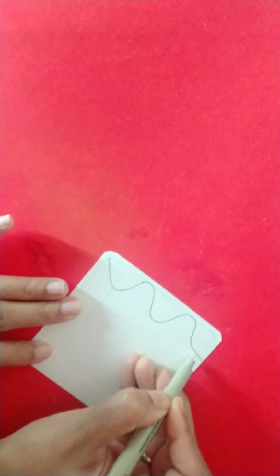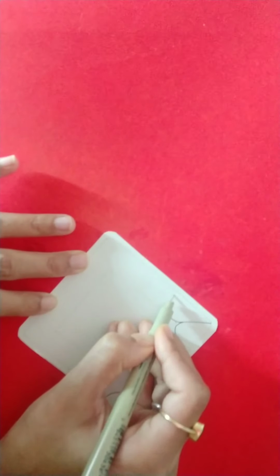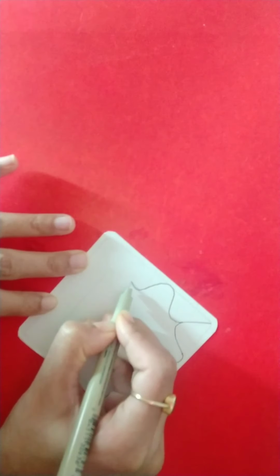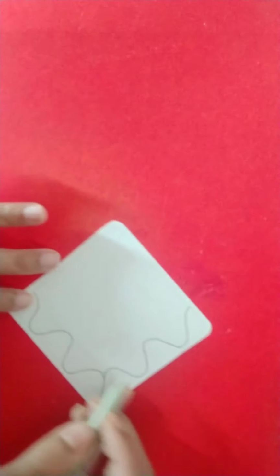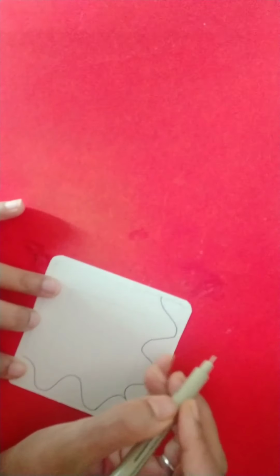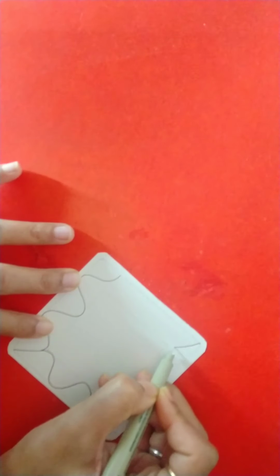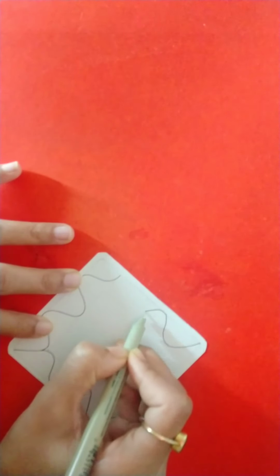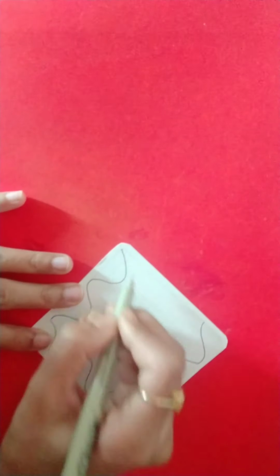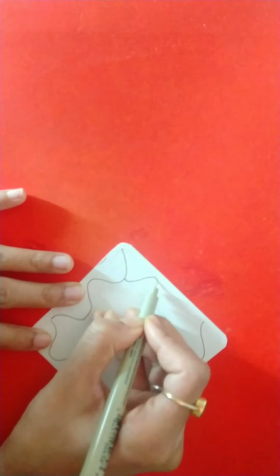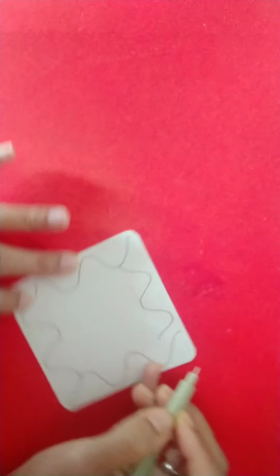right? So I am going to give a Wadical border like this, drawing zigzag lines, right? And yeah, like this, and like this, right?